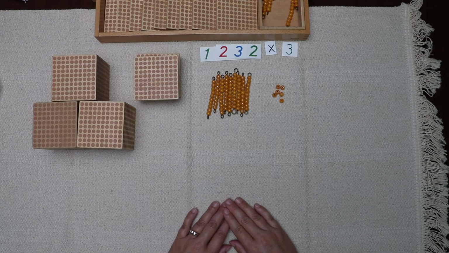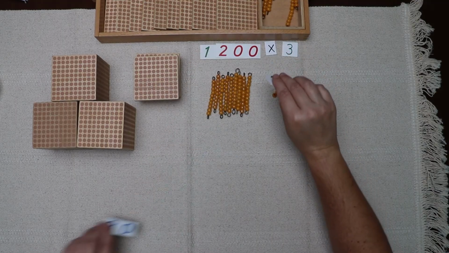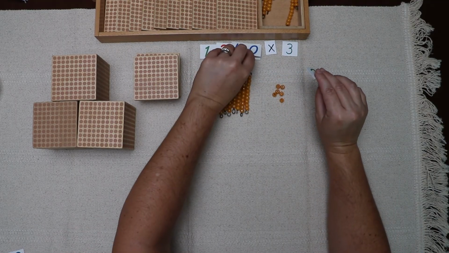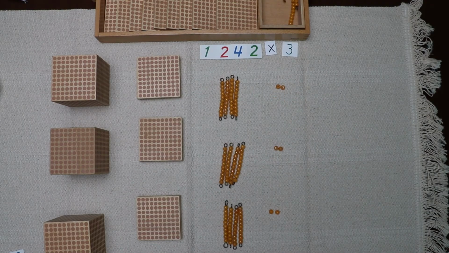What if we had a dynamic where we had more than 9 in a category and we needed to regroup? Let's say that instead of 3 tens, we have 4 tens. We have 1,242 times 3. This means that we will have an exchange in the tens place. This is a dynamic multiplication equation.